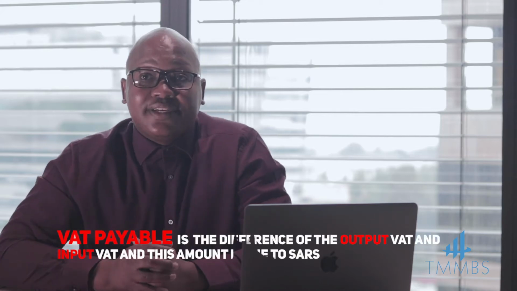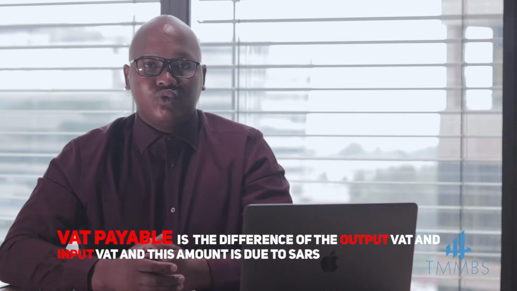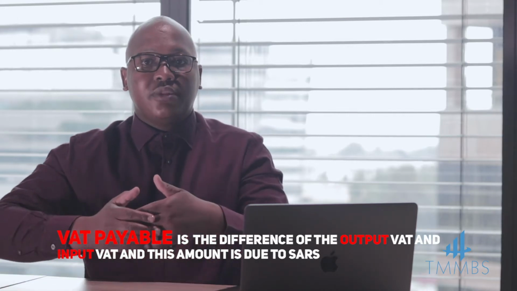So when you talk about VAT payable, let's start with that one. With VAT payable, it means that you owe SARS. So now you have to pay SARS whatever the VAT report says is payable. How that comes about is that your output VAT in this case is more than your input VAT.